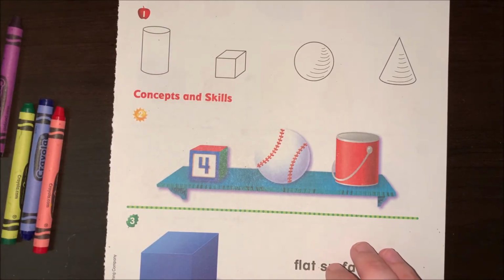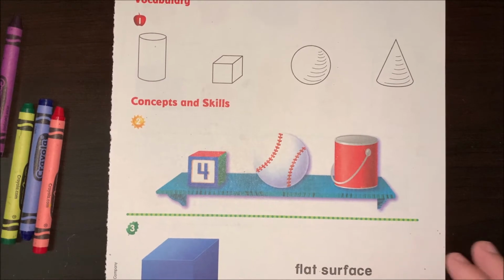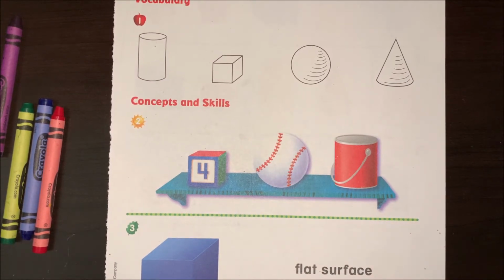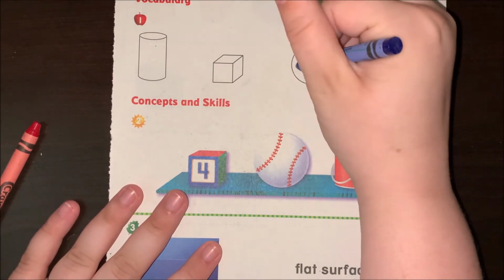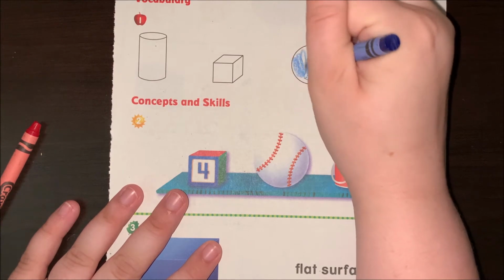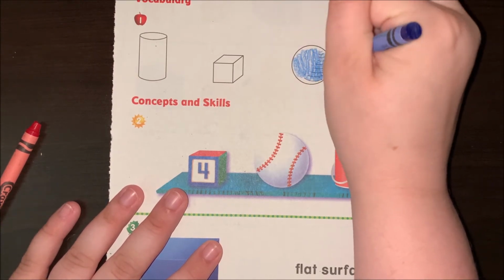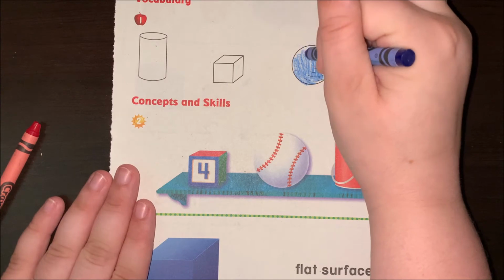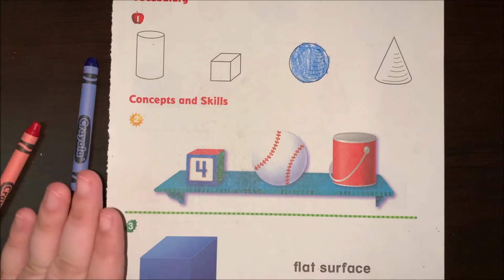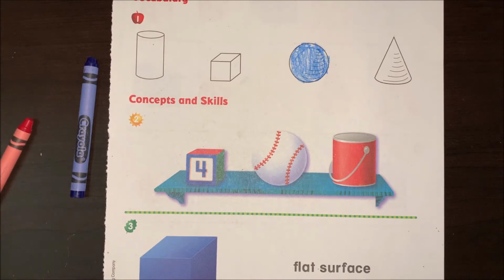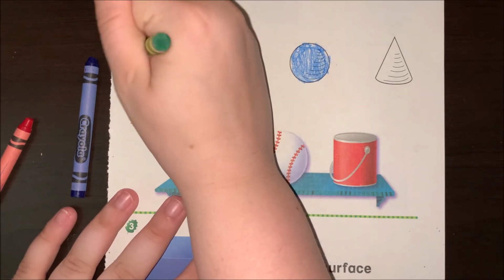Oh, sorry friends. Number 1, use blue to color the sphere. So which one of these is a sphere? Yeah, this one right here. This is the sphere. Use green to color the cylinder. Which one is the cylinder? Yep, this one.